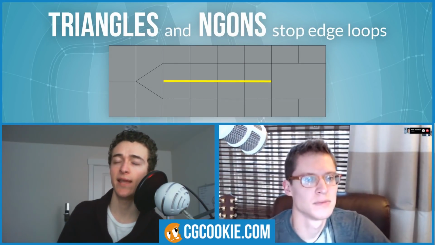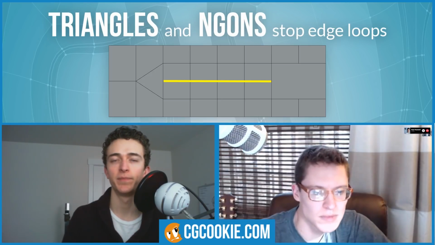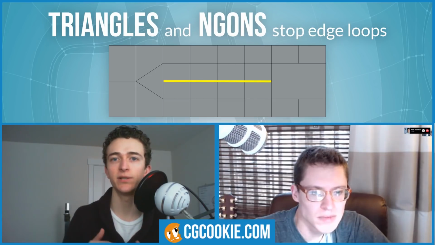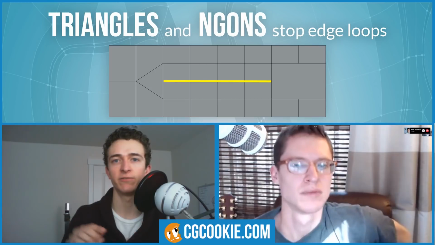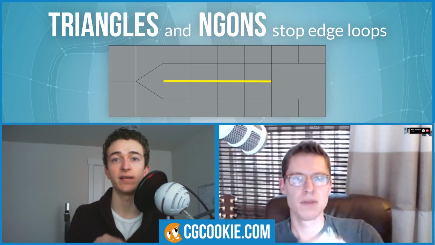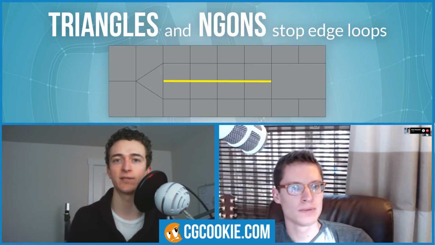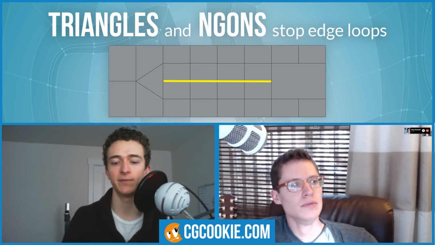So triangles and n-gons stop edge loops. A set of connected edges would be the edge loop, and it can only know where to go when it has 4 connecting edges. If it has 3 or more, then it can't decide which direction it should go, and so it just stops. That's just something to be aware of. It's not necessarily a good or bad thing. Sometimes it's helpful, sometimes it's not. It's just a feature of them that's good to be aware of.